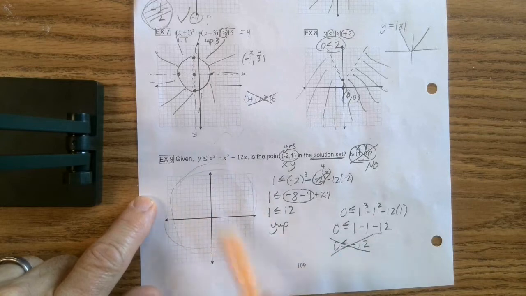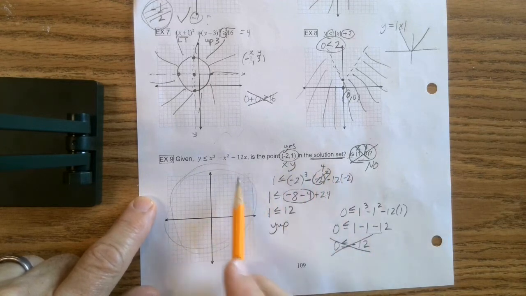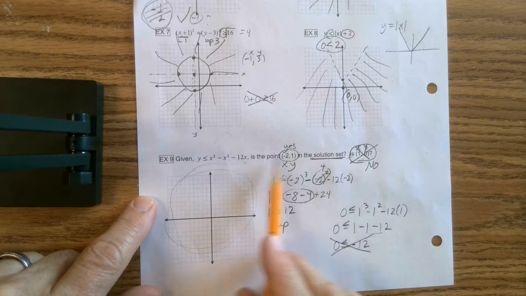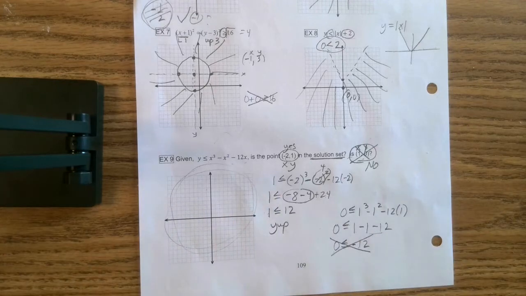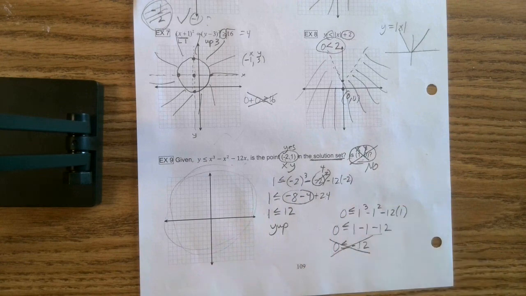Not sure why this is here, maybe they wanted you to graph this and find out by putting, I don't know. But all you got to do is plug it in and see if it's true or false. I think that's the easiest way to do that.